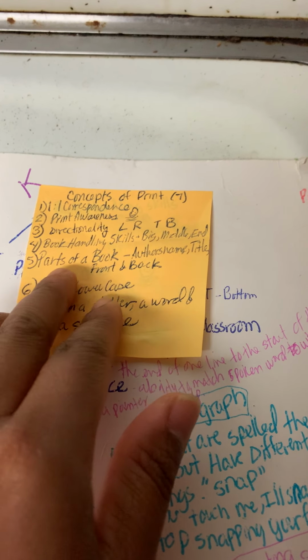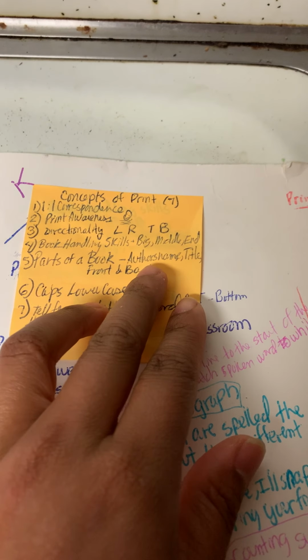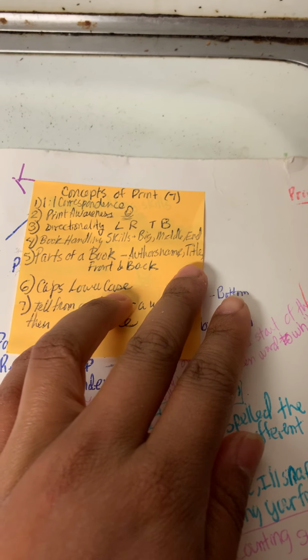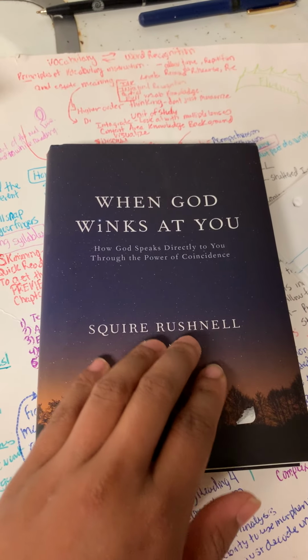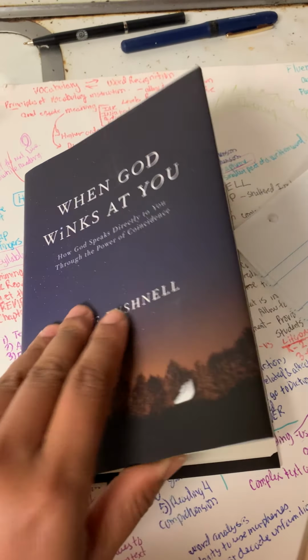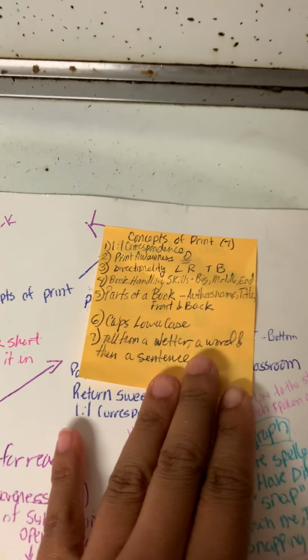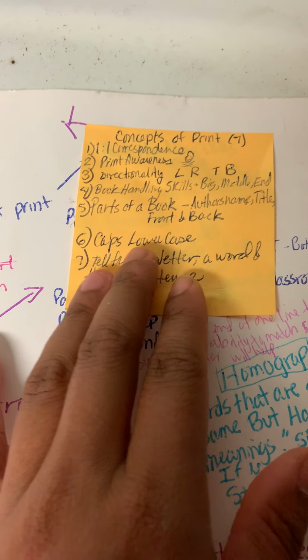And then parts of a book. The parts of the book, the kid can identify the author's name, the title, and the front and the back of the book. So the kid can see the author's name and the title of the book, and that this is the front of the book, and that this is the back of the book. A little repetitive, but it's pretty simple.